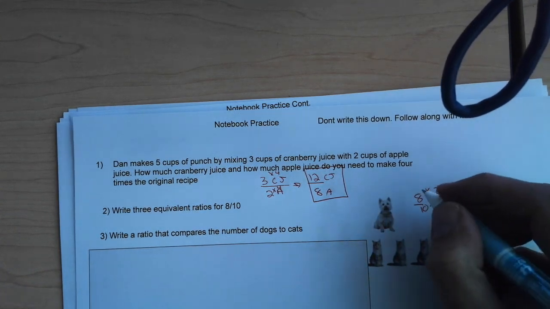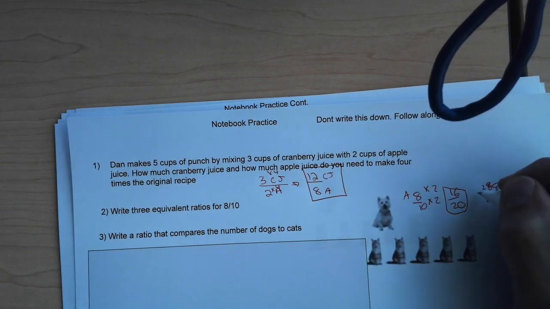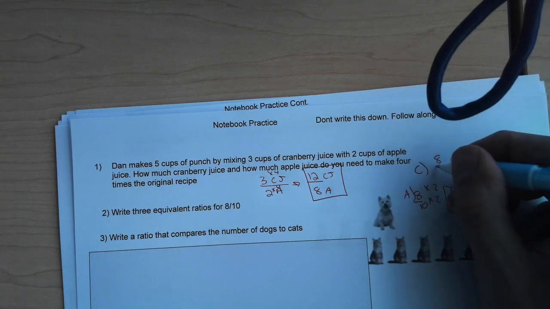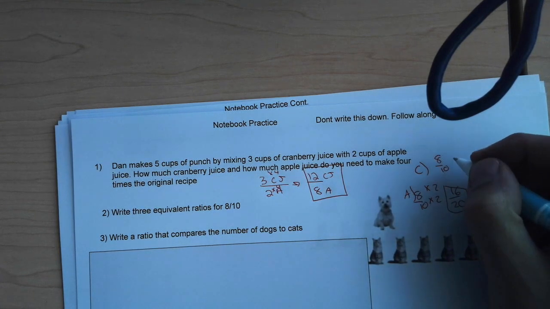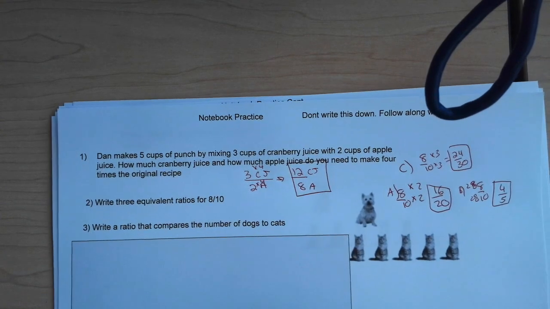One more time, I could do 8 over 10, so A, B, and C. We could say times 3. 24 over 30. Those are 3 examples of equivalent ratios.